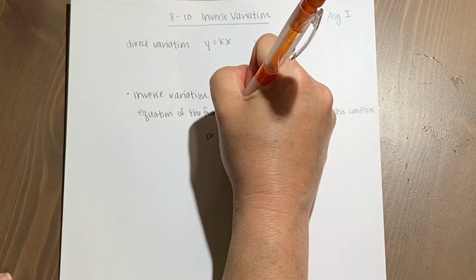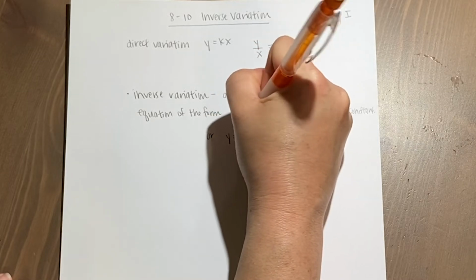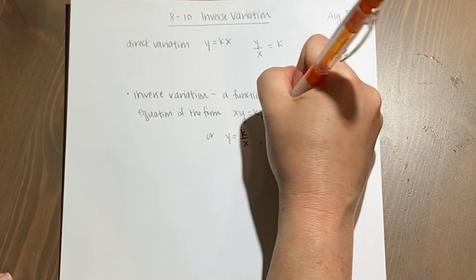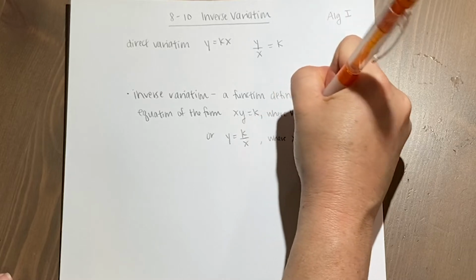Or you could write it y equals k over x, where x does not equal 0.